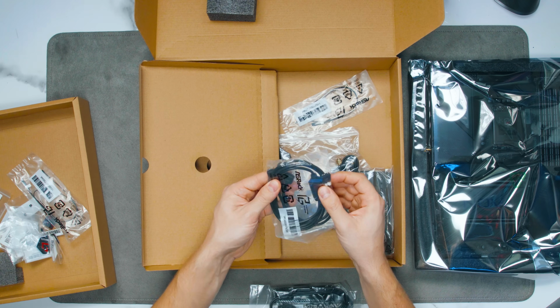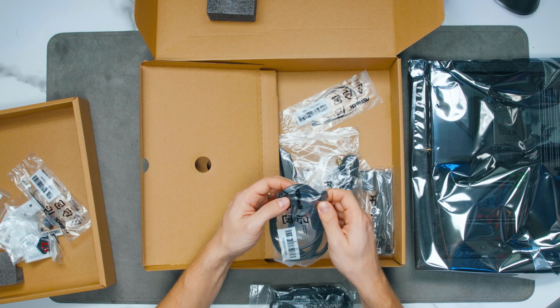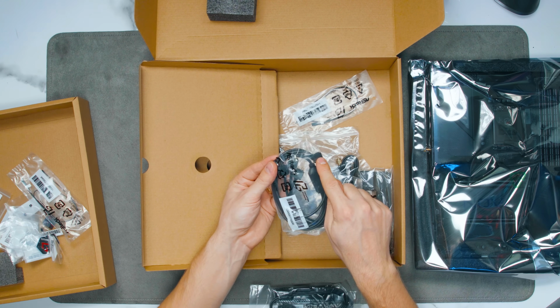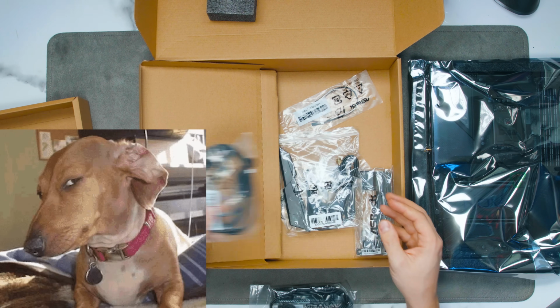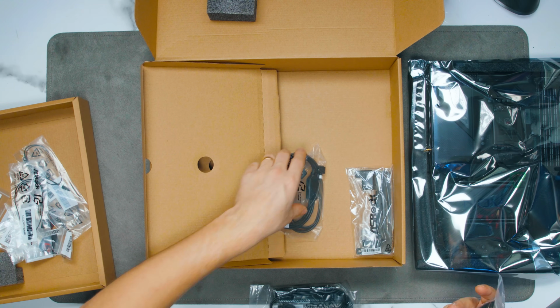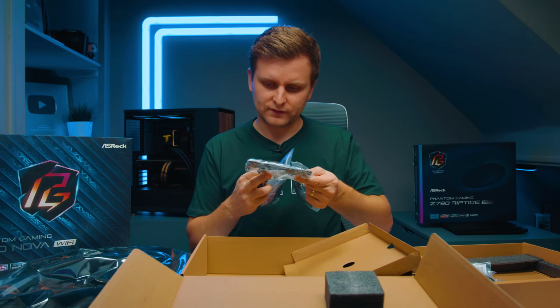We have an ARGB extension cable and a splitter cable, so you can split the ARGB to 3, so 1 female to 3 male cables, another temperature probe, another temperature probe, so 3 temperature probes all together, a GPU holder, sag bracket, I think, if I'm not mistaken.